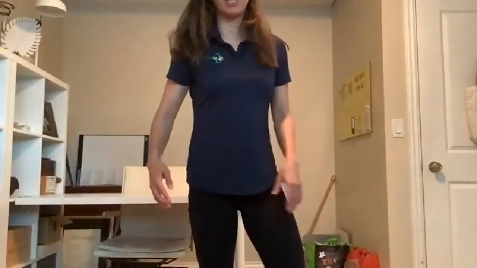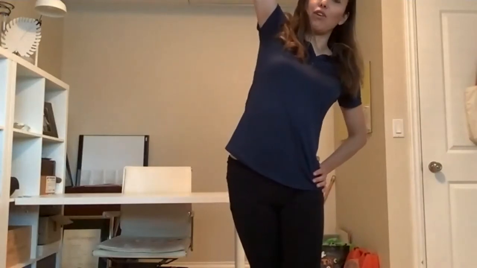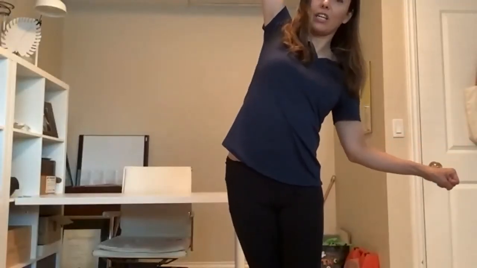And then there's also a stretch for the IT band. The leg you want to stretch, you put it behind, and then you lean over this way and hold 10 seconds. If you don't have good balance, make sure you're holding onto the back of the couch or counter in order to stretch that. 10-second hold minimum. Great, thank you.